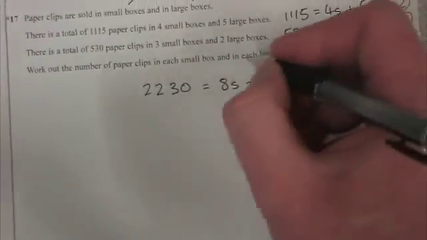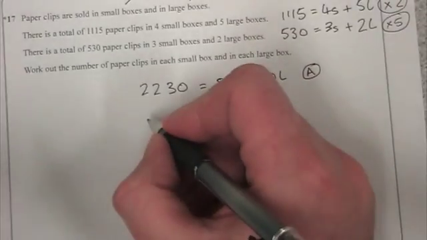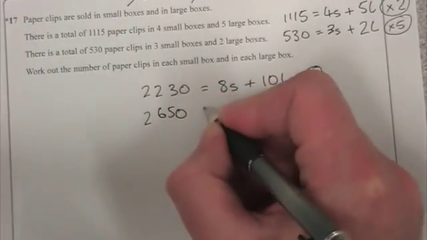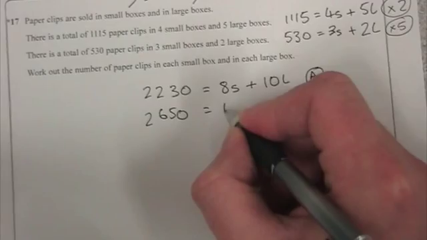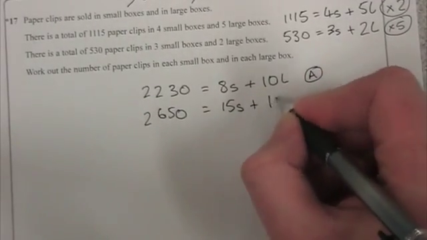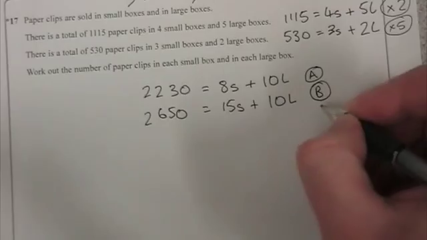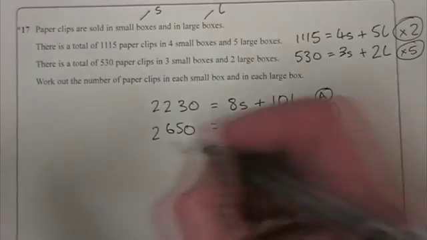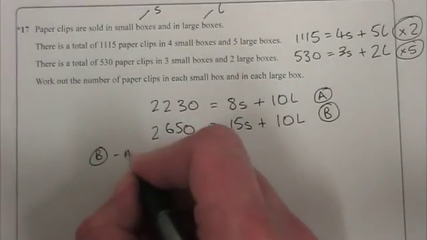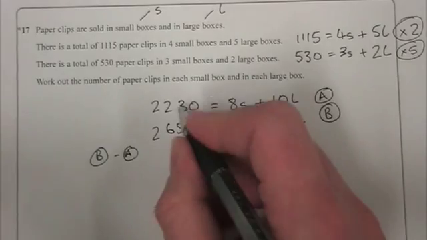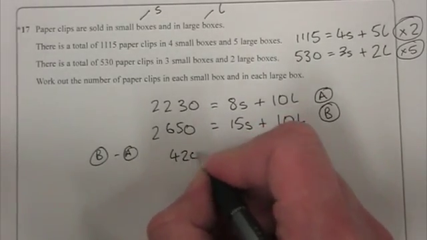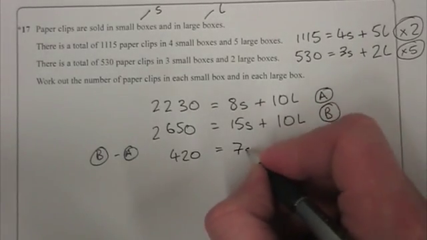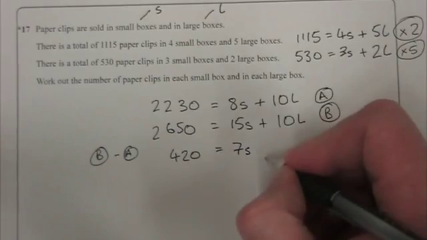And then picking up the other one, we're timesing this one by 5, so it becomes 2,650 is 15S plus 10L, and we'll call this equation B. So now I need to find the difference between the two equations, so I'm going to do equation B take away equation A. And the difference between these two numbers is 420. 15S take away 8S is 7S, and 10L take away 10L, well, they cancel.